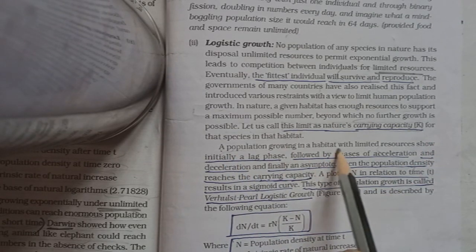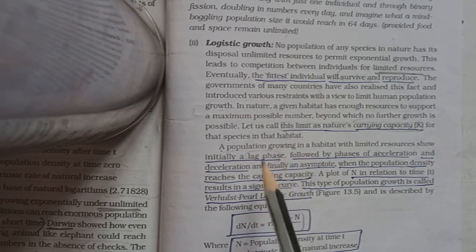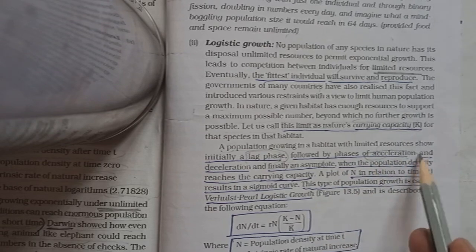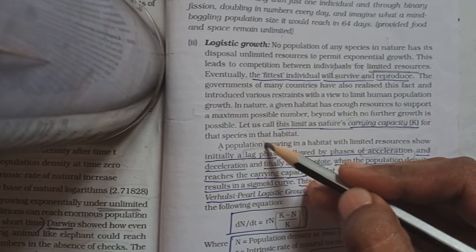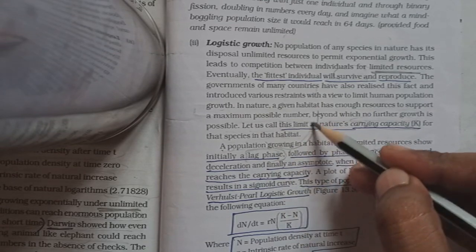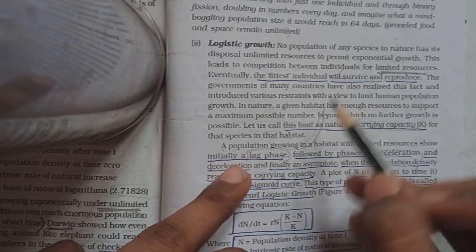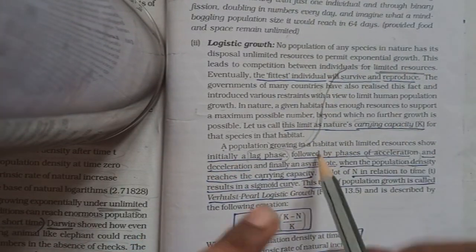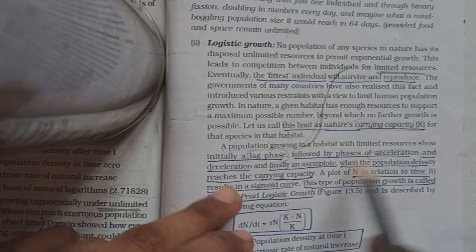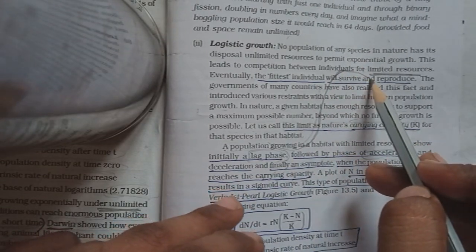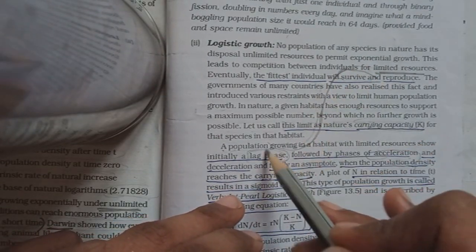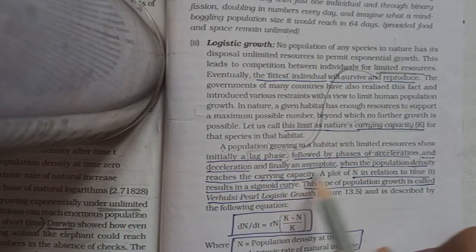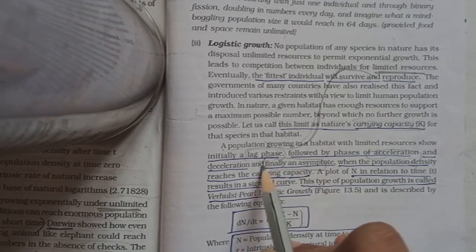A population growing in a habitat with limited resources first shows a large lag phase, followed by acceleration. Then it goes to the top, and finally decelerates again. So it is an S-shaped curve, and finally it becomes an asymptote.